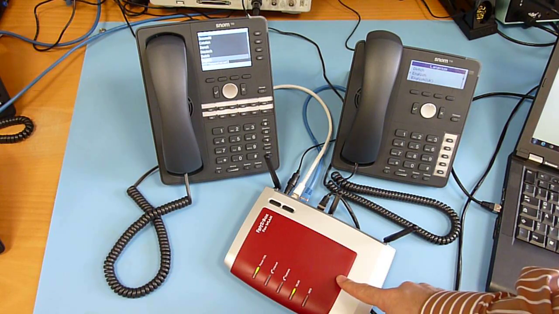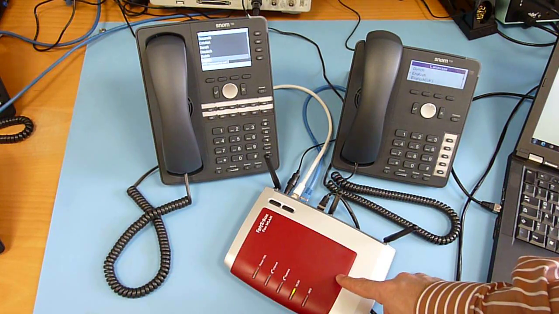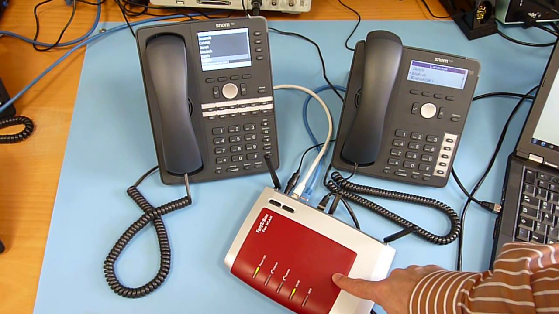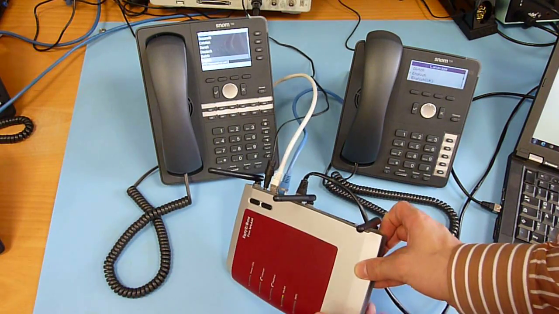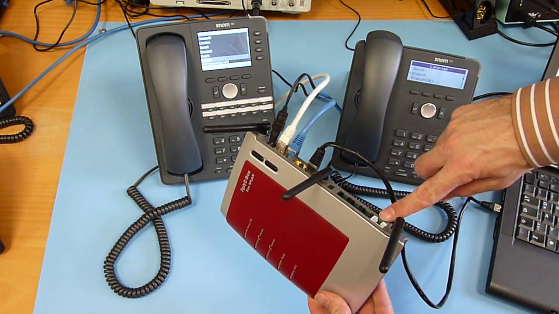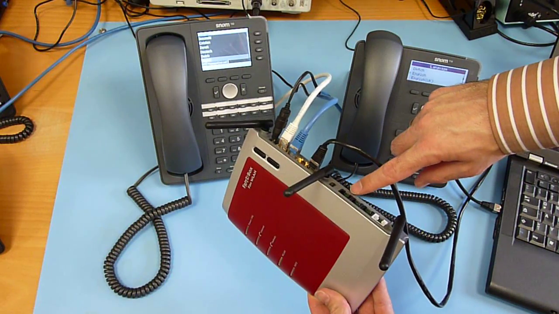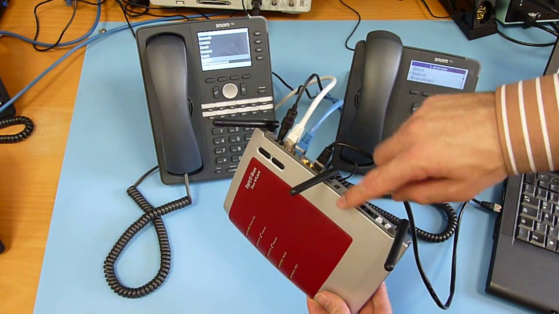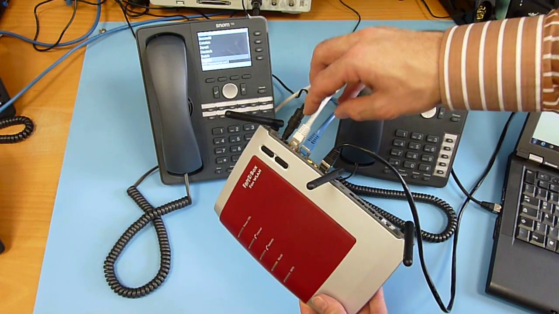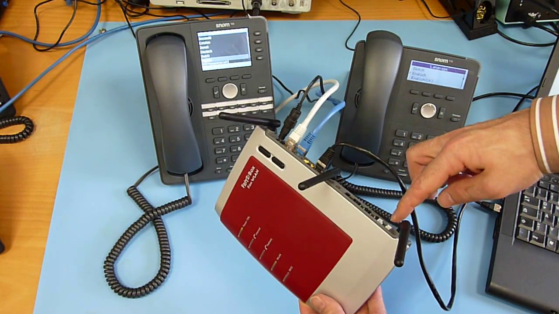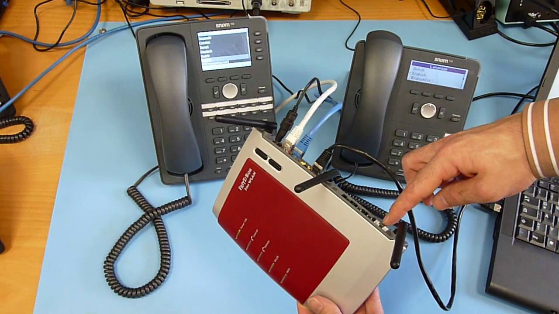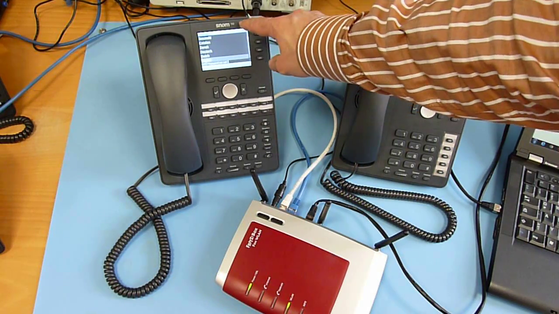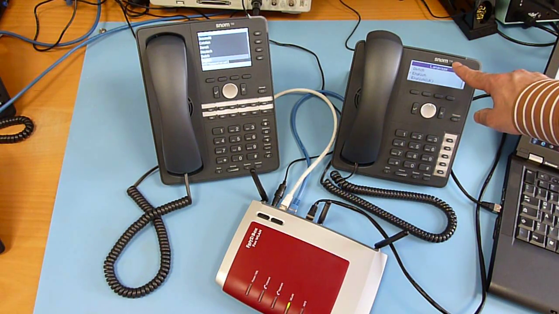So here we have one Fritz!Box model 7270 from AVM, and this one is supporting IP telephones. So in a standard case you have connected your DSL telephone line here, and your telephones are either analog or digital ones connected here. But that device also supports using IP telephones connected to the telephone line from your telephone provider. So here we have one snom 760 and we have one snom 710.